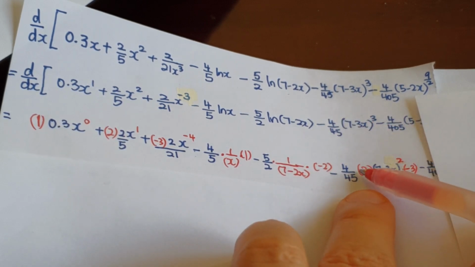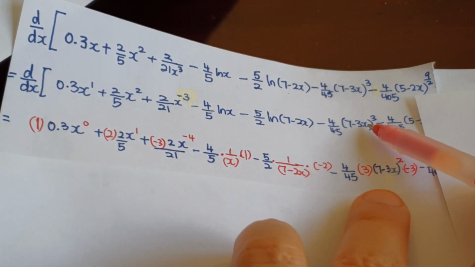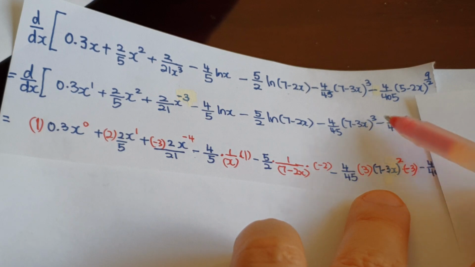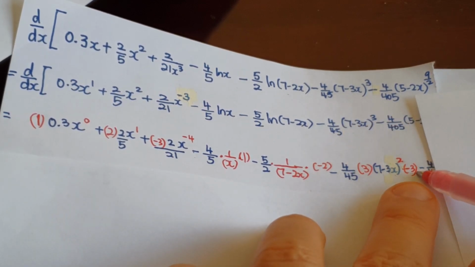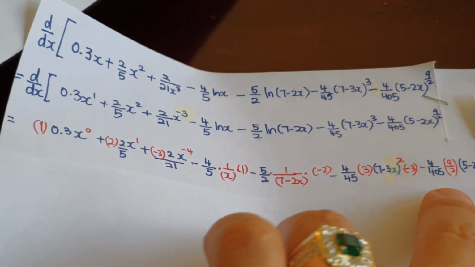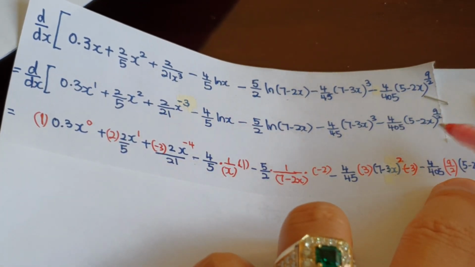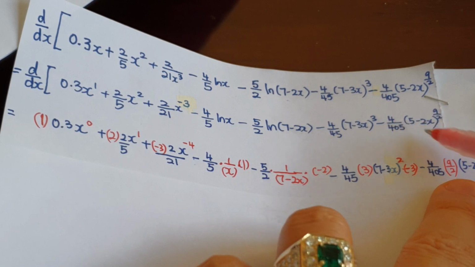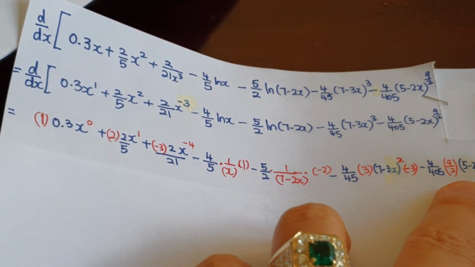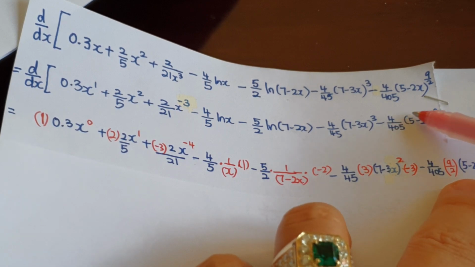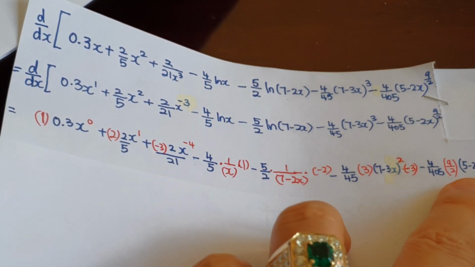Throw down the power, multiply by the power, then power minus 1, then differentiate the argument inside, that's minus 3. Okay, do the same here, minus 4 over 405, then 9 over 2 you multiply, power minus 1 you get 7 over 2, differentiate 5 minus 2x, you get this.